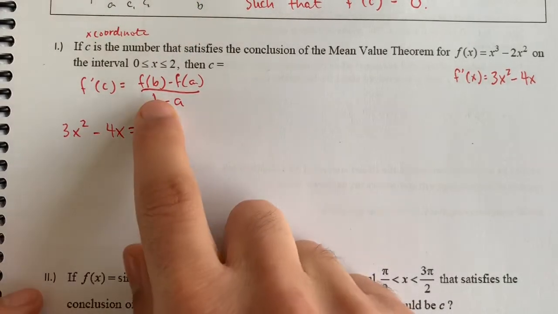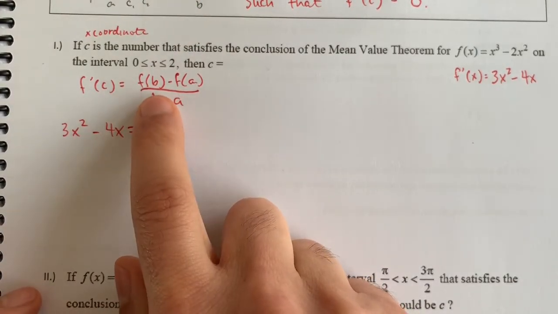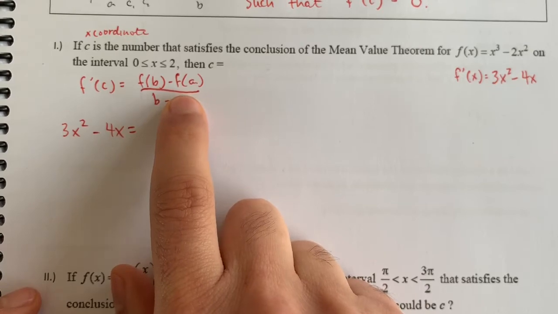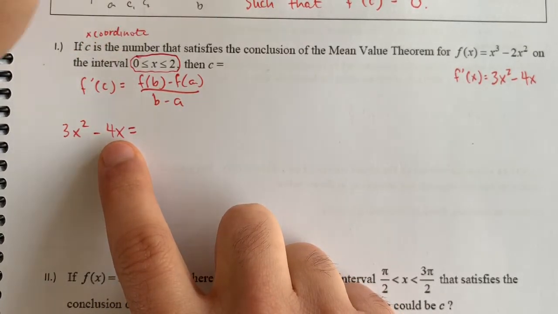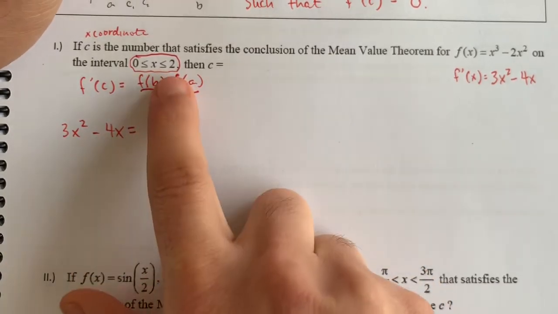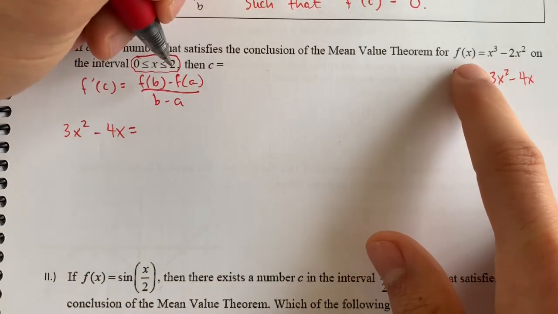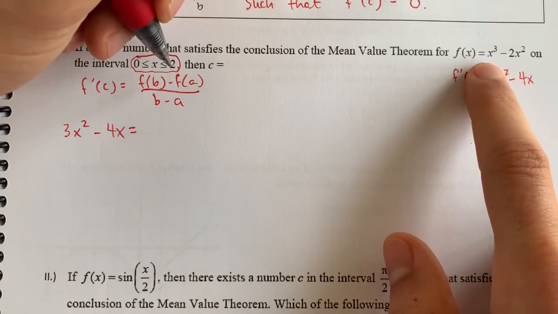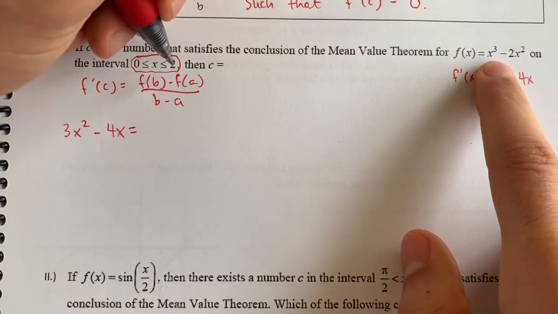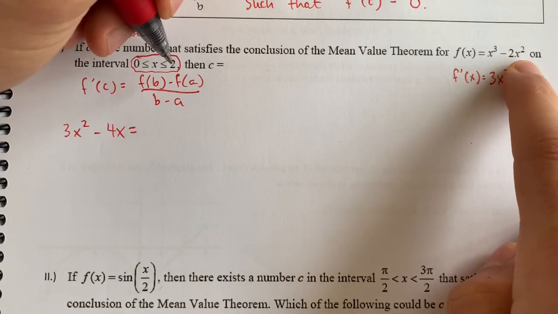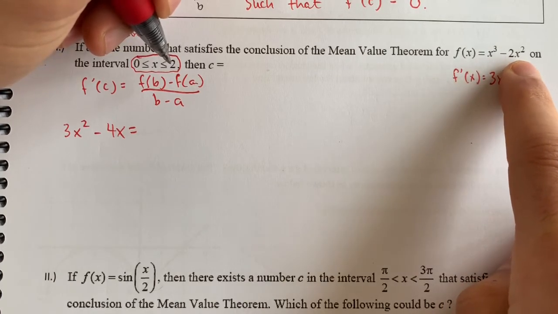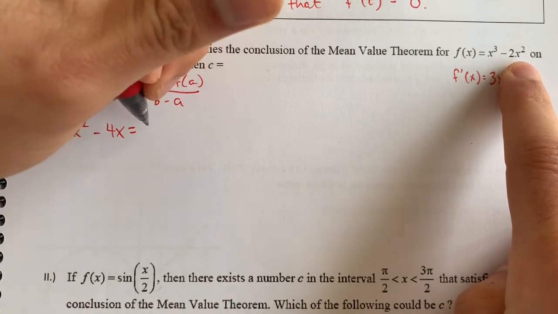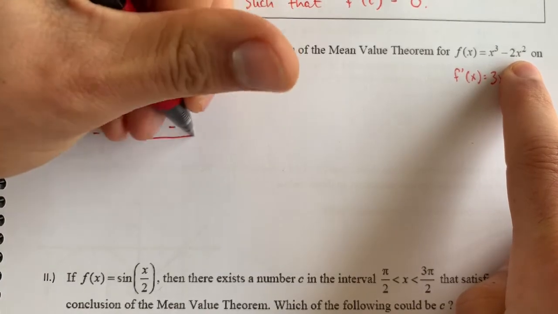Okay, on the other side, I have to find f of b and f of a. So the b and the a are given from this interval here. So I'm going to plug those in. My b value, I'm going to plug in for f, not for the prime, just f of b. So I'm going to plug in 2 for this x and this x. So that's 8 minus 8. So that's 0 for that.